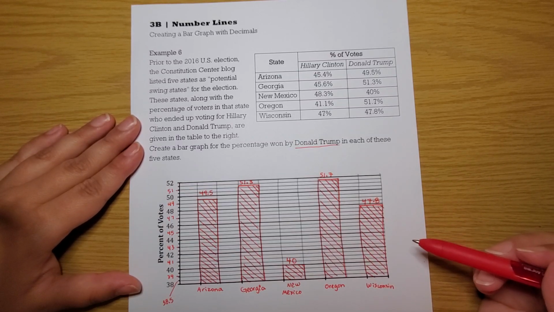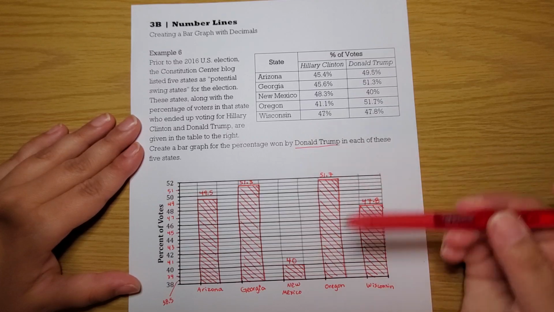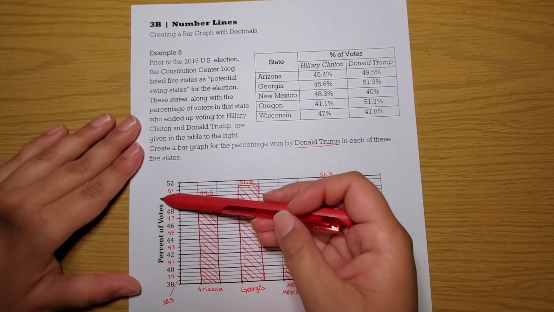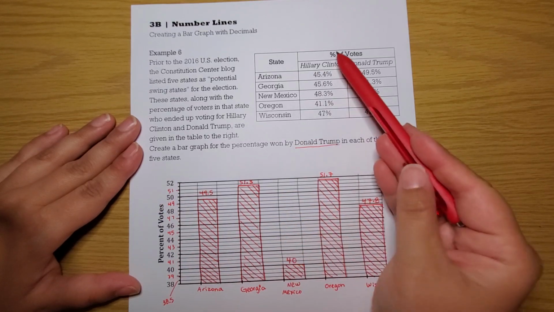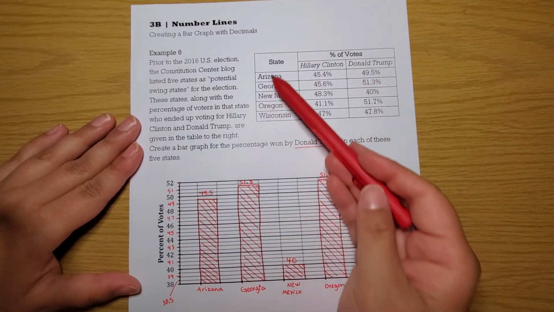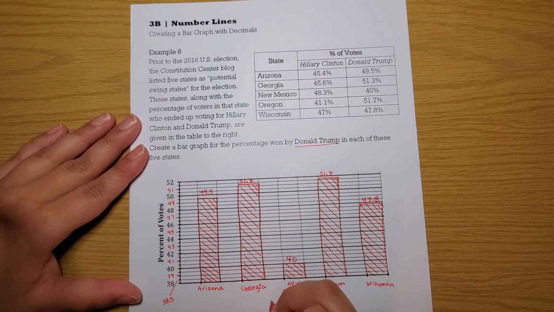There are two required things that my graph is missing. I need to give it a title and I need to put the right label here. They called the left-hand side percent of votes because that's what these columns were headed. I'm going to call this one state underneath here because that's what the categories are. So we'll call these state.